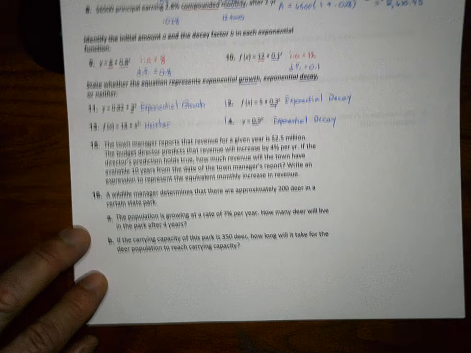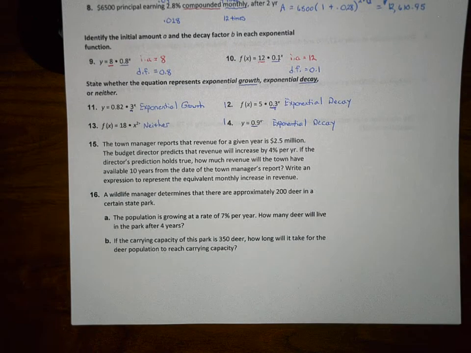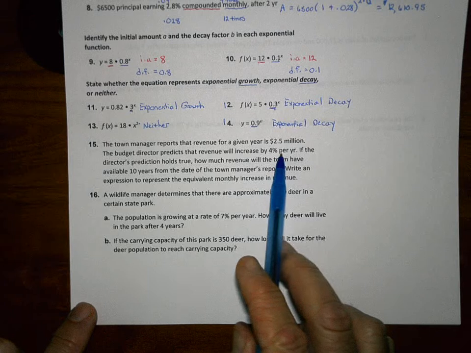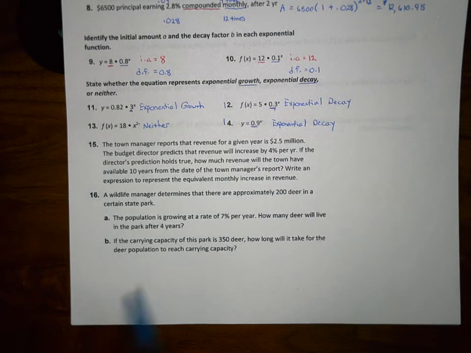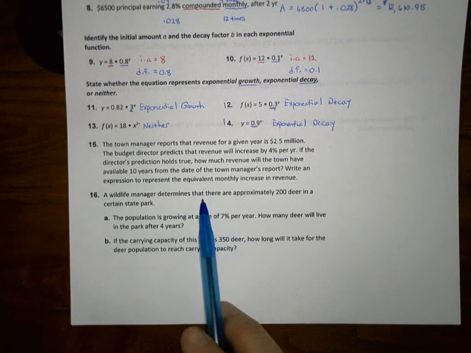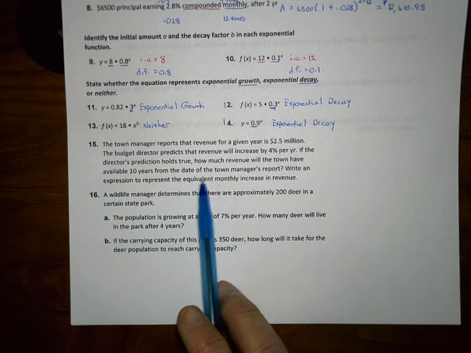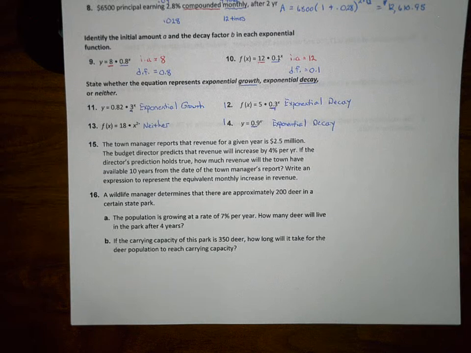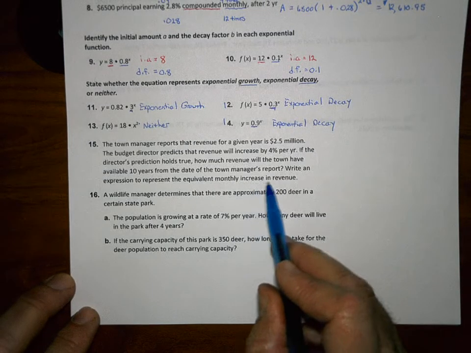Okay, number 15. The town manager reports that revenue for a given year is $2.5 million. The budget director predicts that revenue will increase by 4% per year. If the director's prediction holds true, how much revenue will the town have available 10 years from the date of the town manager's report? Write an expression to represent the equivalent monthly increase in revenue.